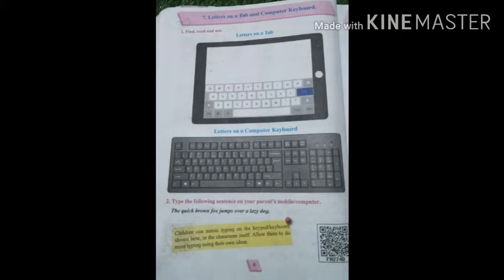So students, here you have some activities. Type the following sentence on your parent's mobile or computer: The quick brown fox jumps over a lazy dog. Now students, a keyboard like this is included on your mobile also. On the mobile also you can see a keyboard like this, but the symbols and numbers are in the next view. You can see there 1 2 3. If you tap that button, then you get the numbers and symbols also.